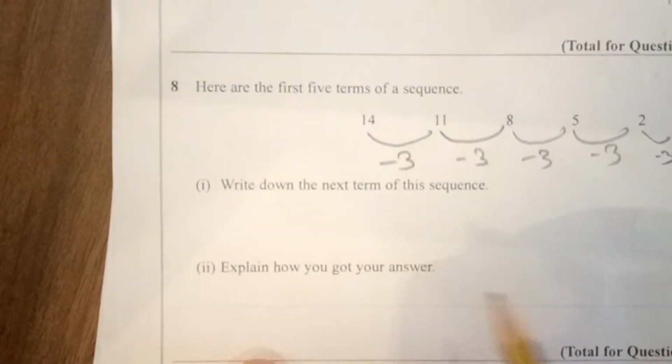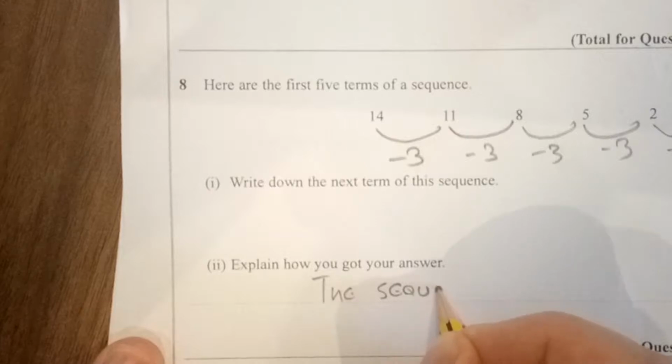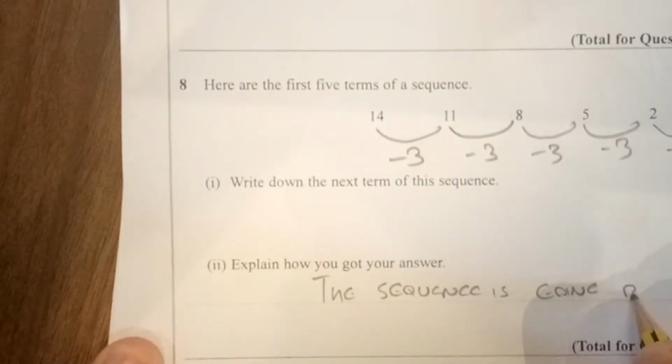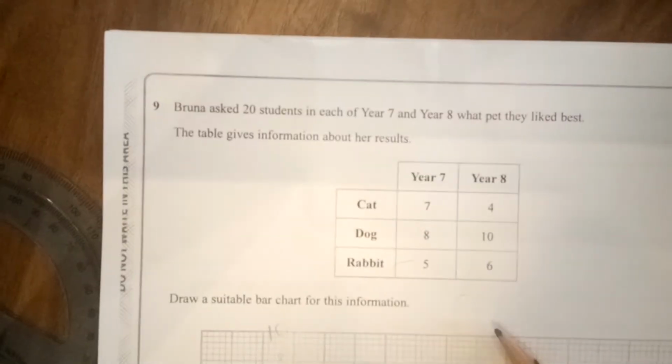Explain how you got your answer. You can just say the sequence is going down by 3. Okay. If you wanted to ask 20 students of year 7 and 8 what pet they like best, this table gives information about the results.